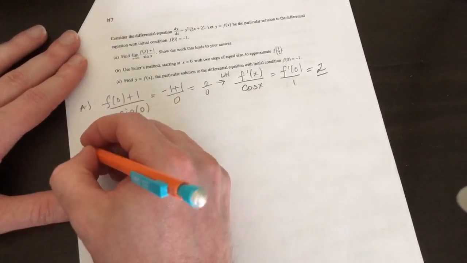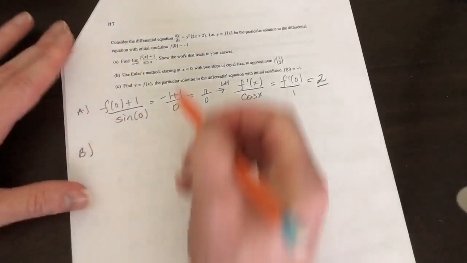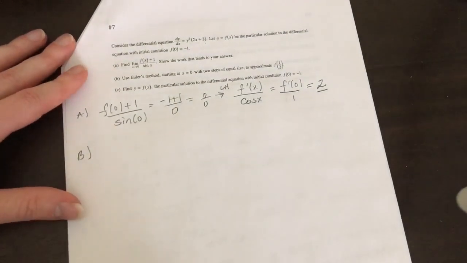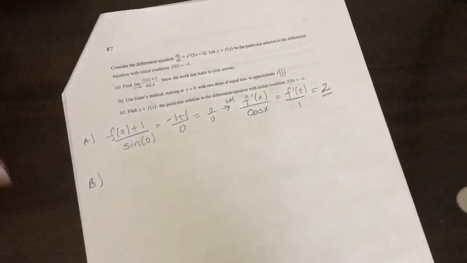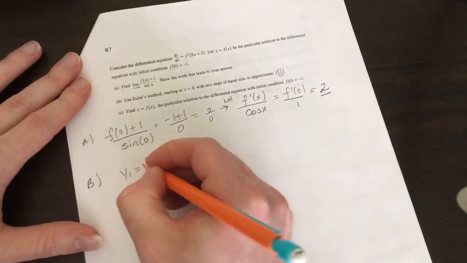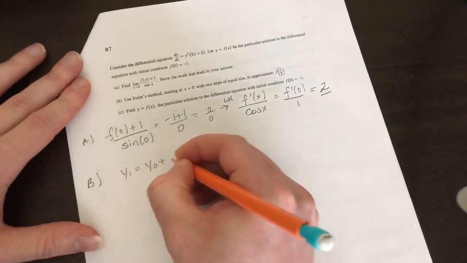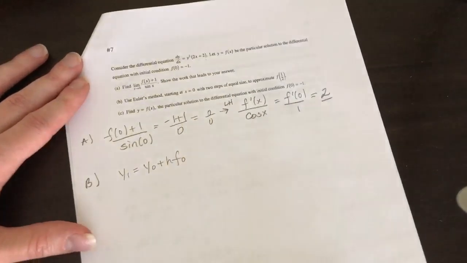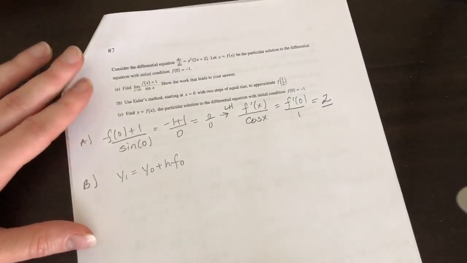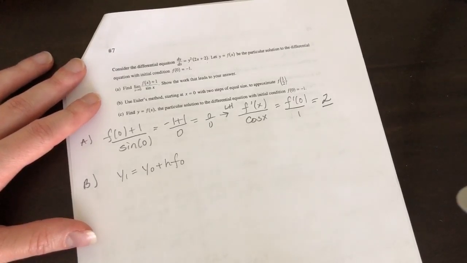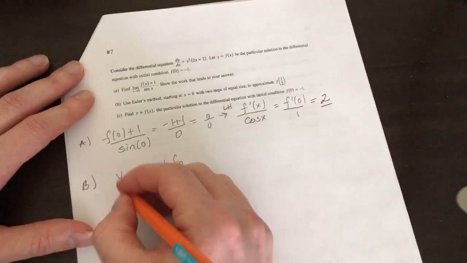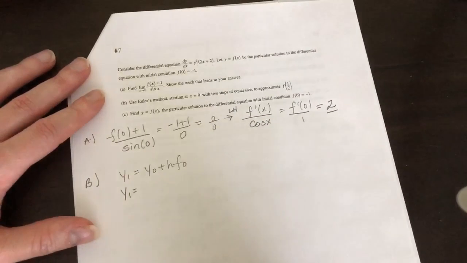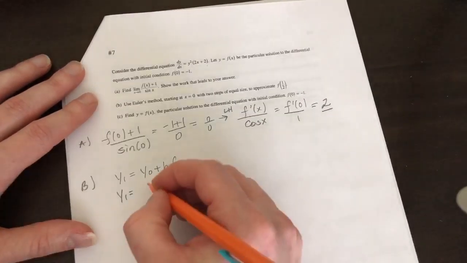Okay, part B. This is for BC. So I need y'all to make sure y'all remember how to do L'Hopital's rule. That's why I wanted you to do this question. Okay, so Euler's method, y1 is equal to y naught plus h times f naught. Okay, we're starting at x is equal to 0, and I want to use 2 steps of equal size to get to 1/2. So that means my h is going to be 0.25.